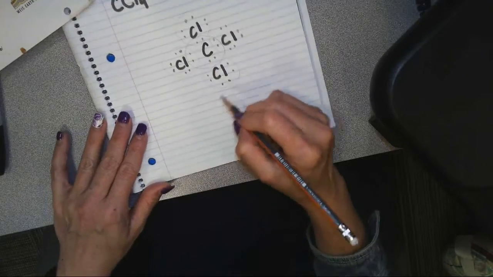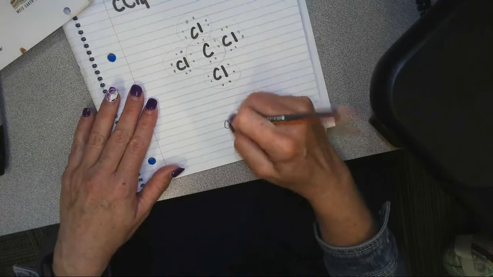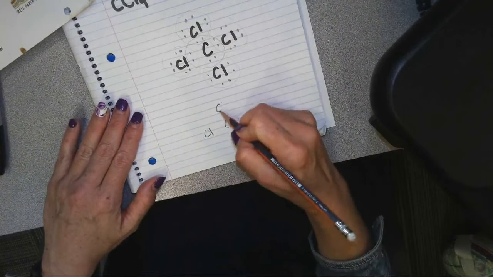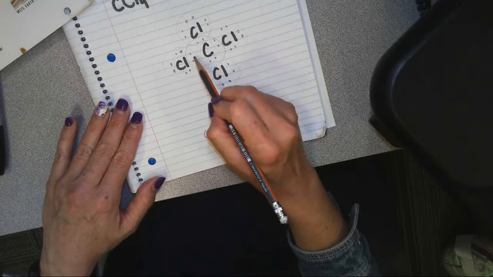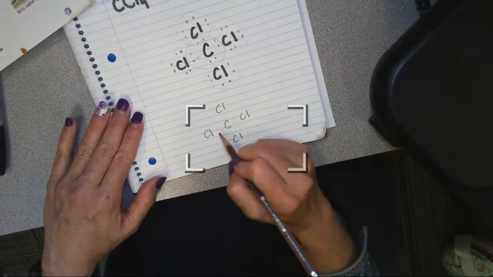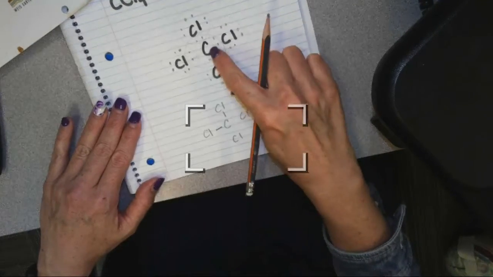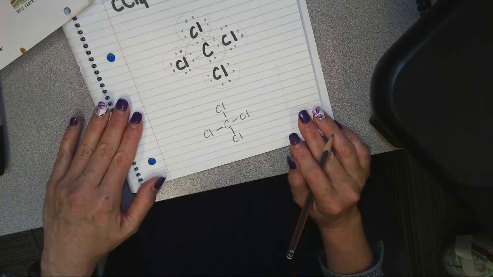So right now our final will have carbon in the middle, with the 4 chlorines around it again. And you've got a single bond here, a single bond here, a single bond here, and a single bond here. And that's how you would draw it.